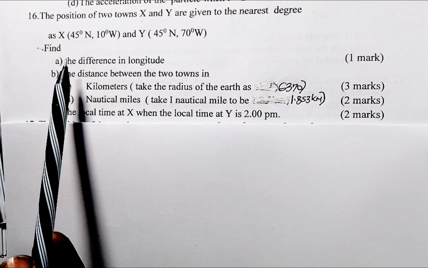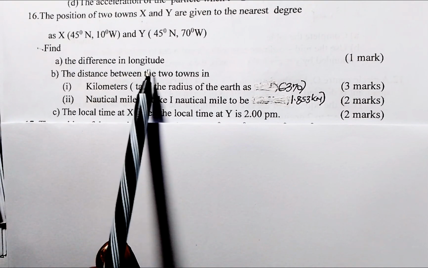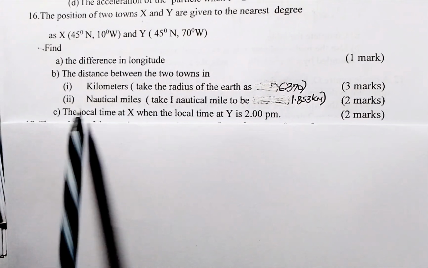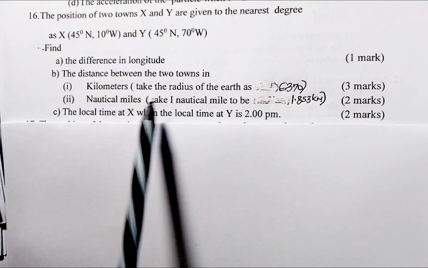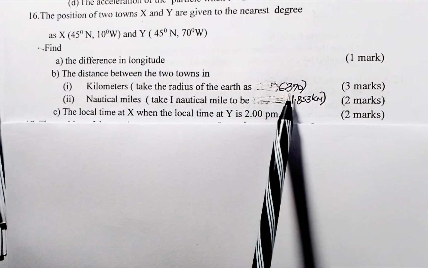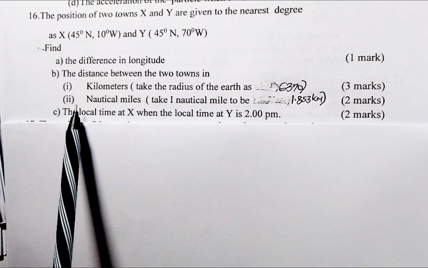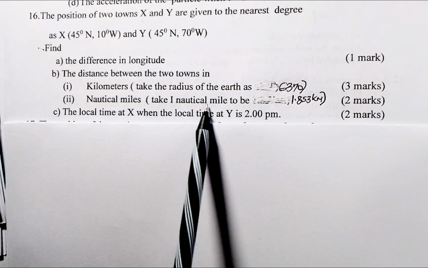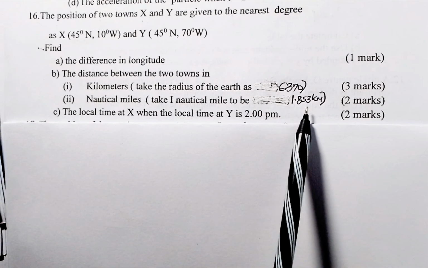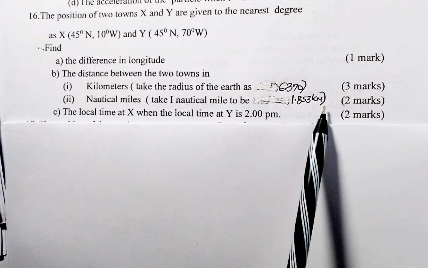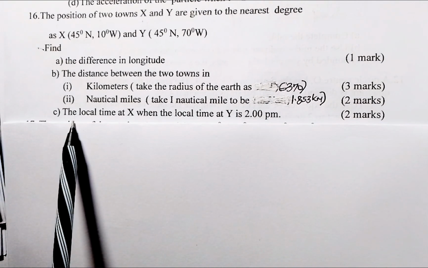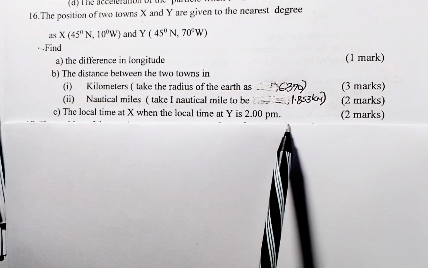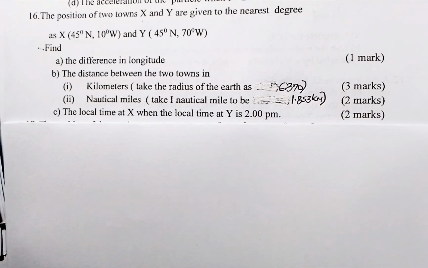So the questions are: find A, the difference in longitude; B, 1, the distance between the two towns in kilometers, taking the radius of the earth as 6370 kilometers; and 2, the distance between the two towns in nautical miles, taking 1 nautical mile to be equivalent to 1.853 kilometers; and then the local time at X when the local time at Y is 2 p.m.